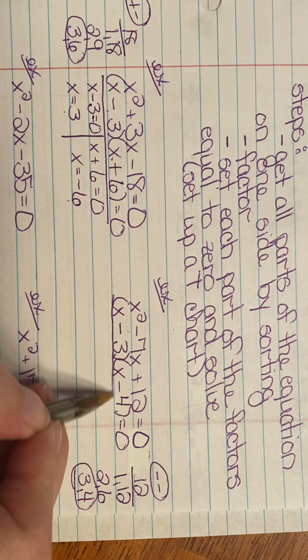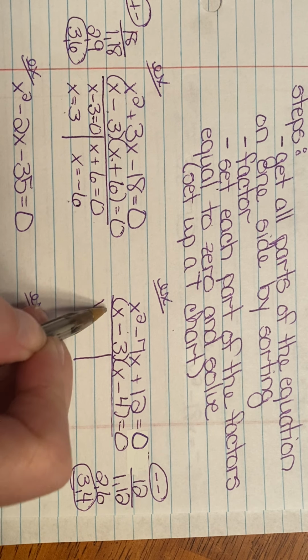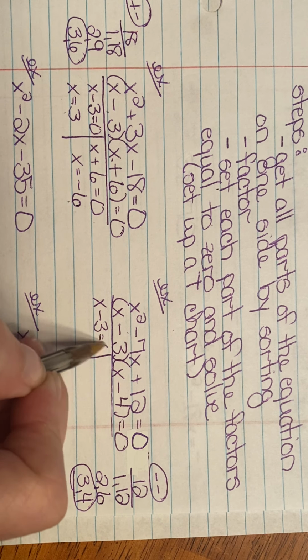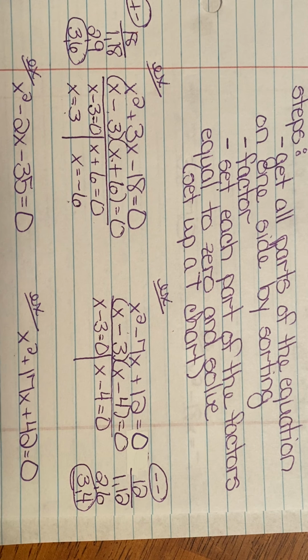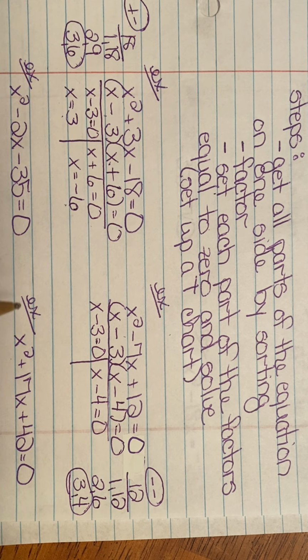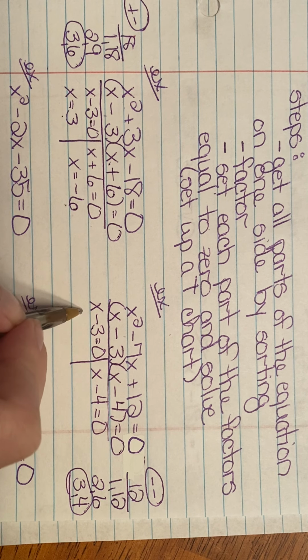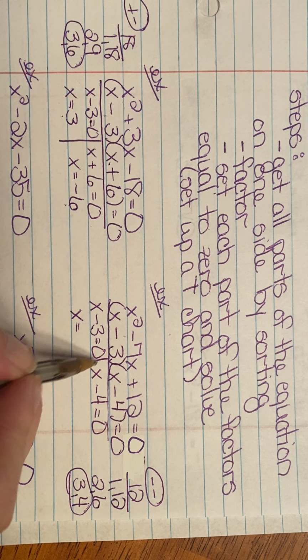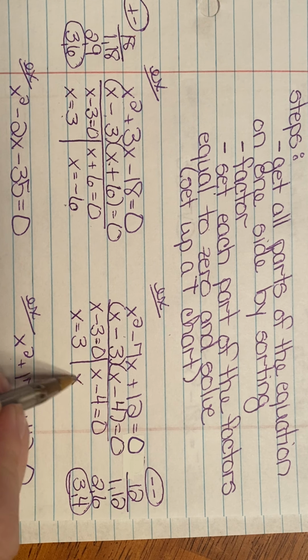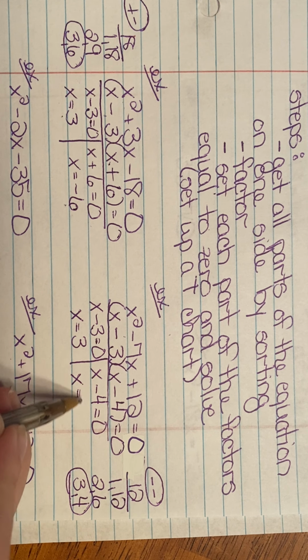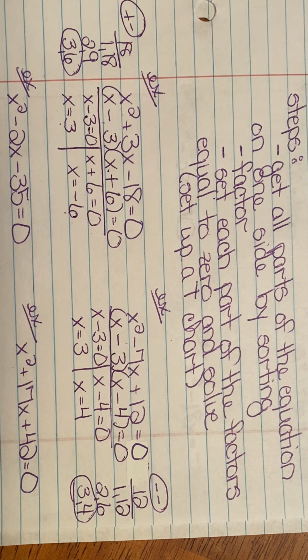You're going to do your T-chart. So x minus 3 is going to equal 0, and x minus 4 is going to equal 0. Now we're going to solve to get x by itself. So x minus 3 has got to go to the other side, and it becomes positive 3. We've got our x minus 4 needs to go to the other side, and it becomes positive 4.